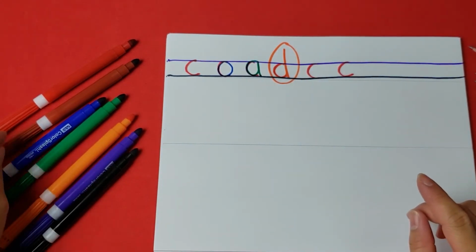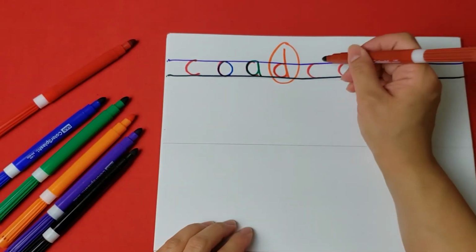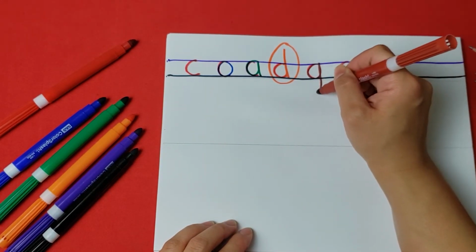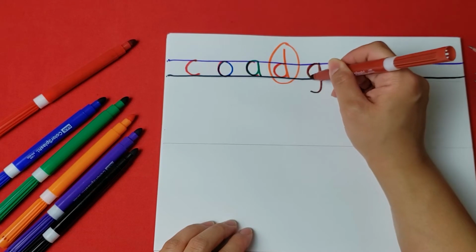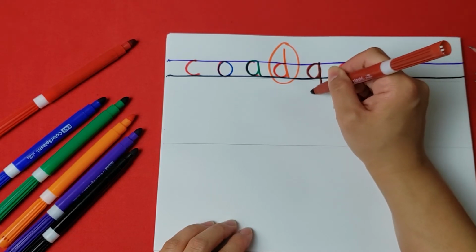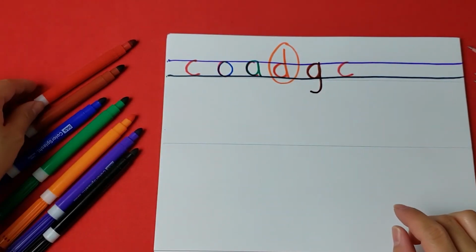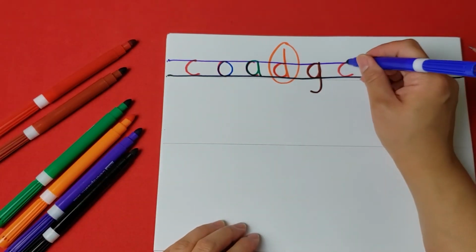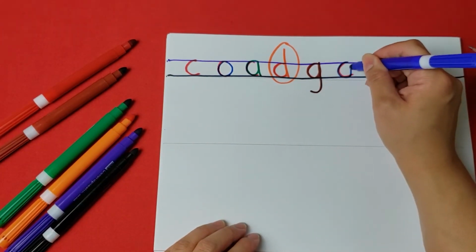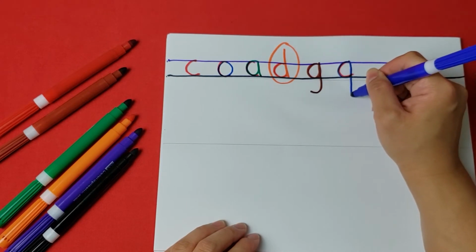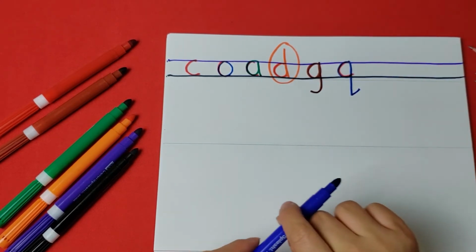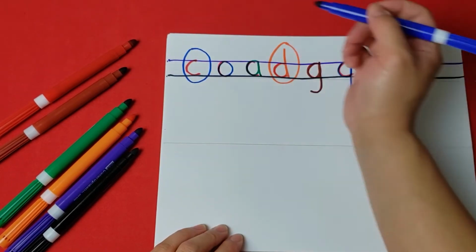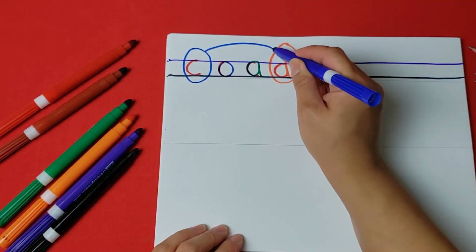C turns into the letter G. And C turns into the letter Q. Okay, what we want to focus on is C turning into the letter D.